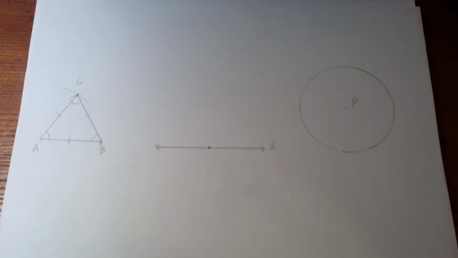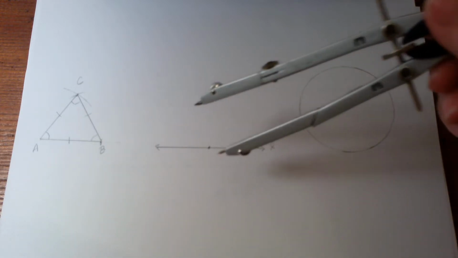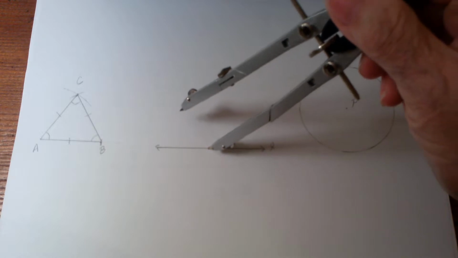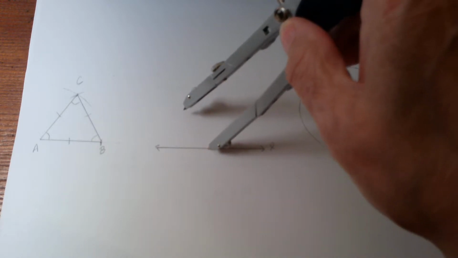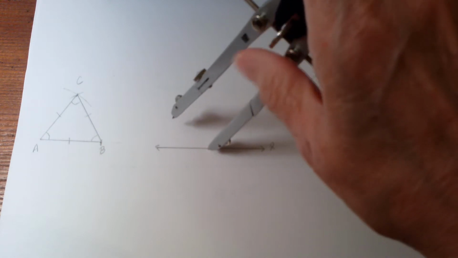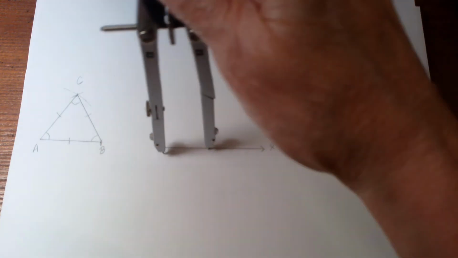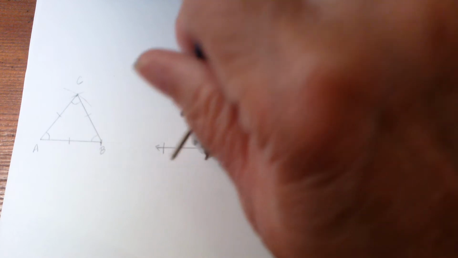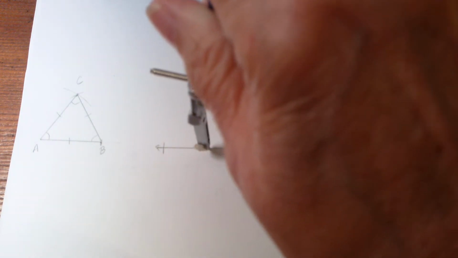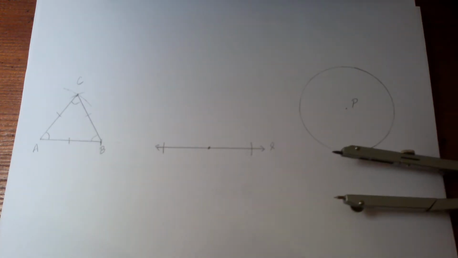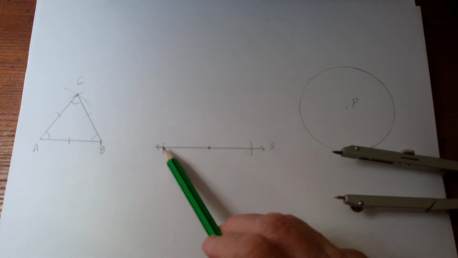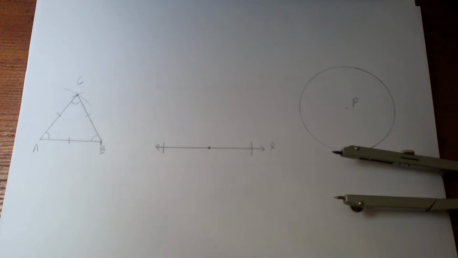I'm going to make my compass point a little smaller. So I'm going to cut arcs on each side of that point. And when I cut these arcs, I know that I have two segments that are congruent right here, because I know that this is the midpoint of the segment formed by these two.